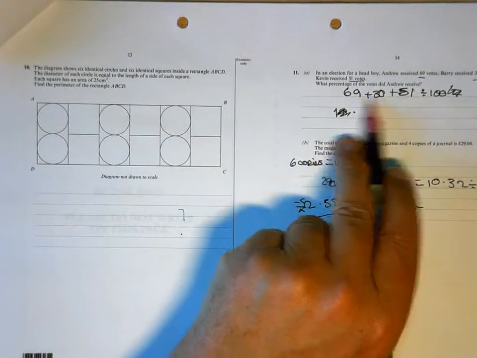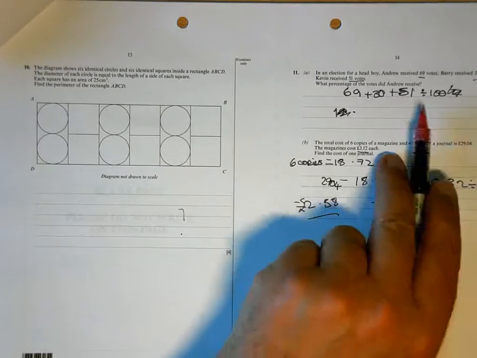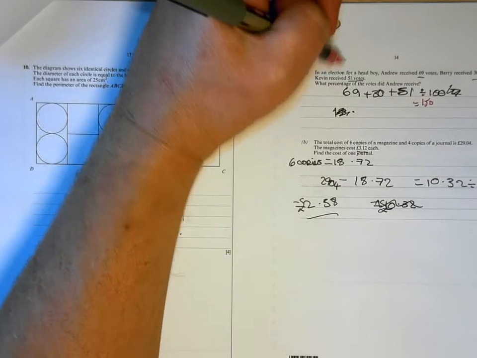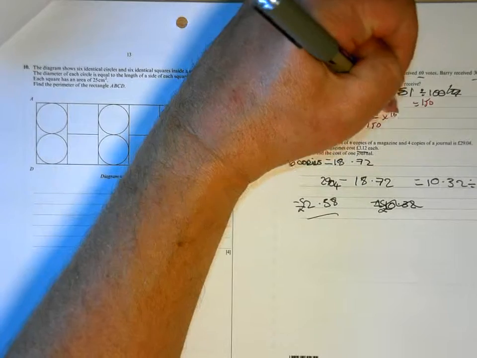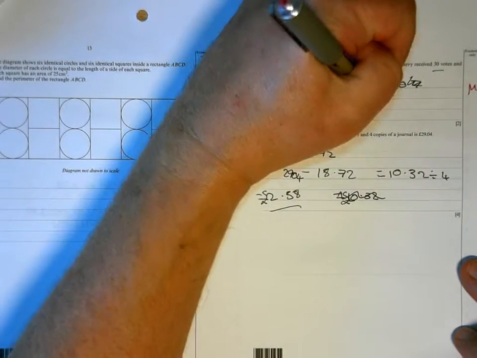What you need to do here is, first of all, you do have to add them all together to see what the total votes are out of. That comes to 150 when you add those two together. So Andrew gets 69 out of 150, and then you times it by 100 to turn it into a percentage.